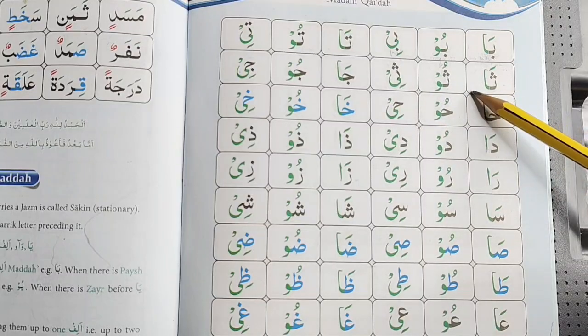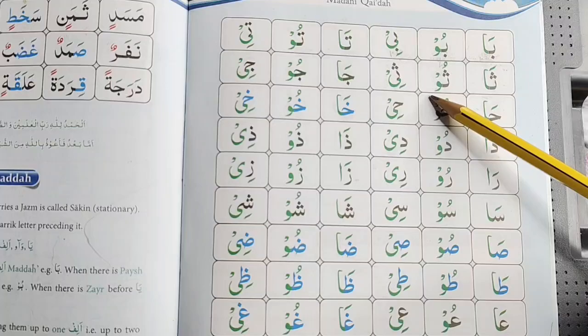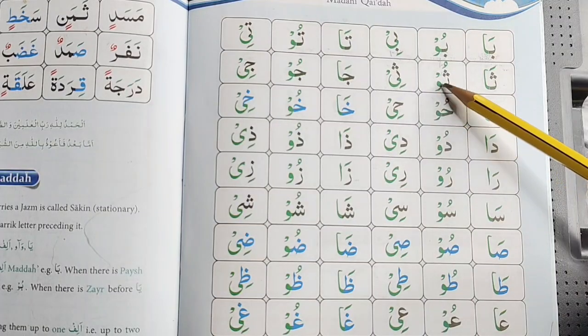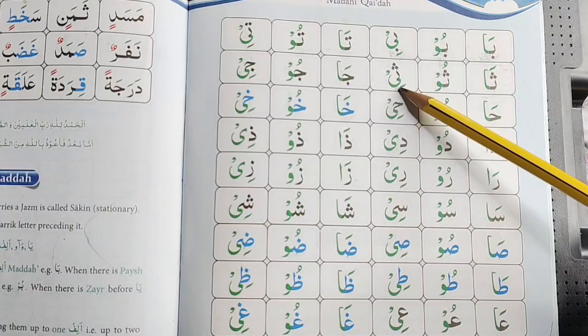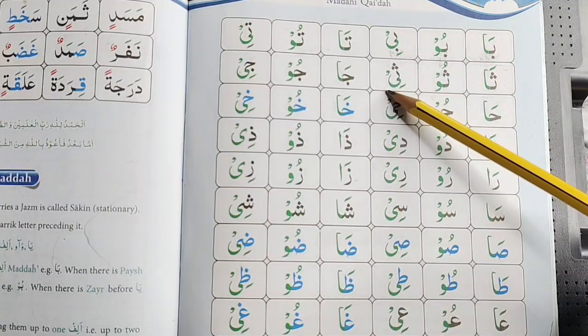When there is zabar before alif, it becomes alif madda. When there is pesh before waw sakin, it becomes waw madda. When there is zer before ya sakin, it becomes ya madda.